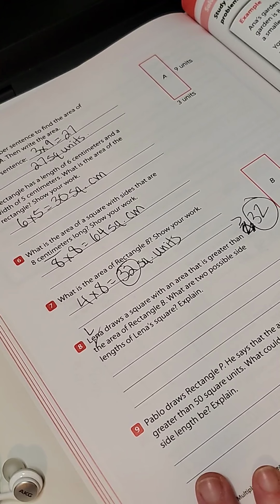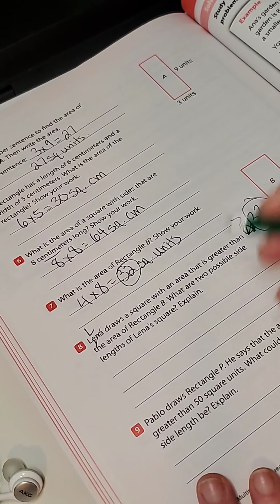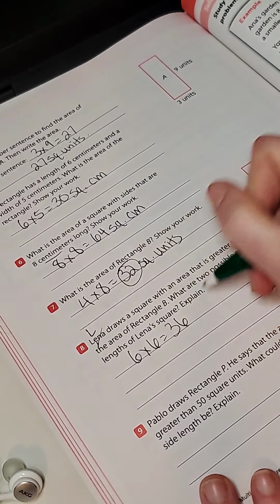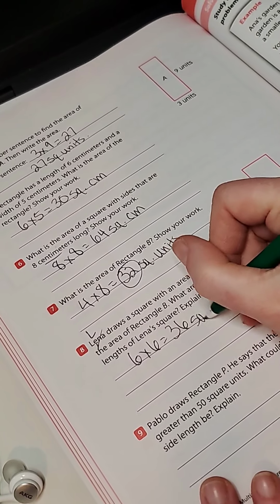So let's try, 5 is a good place to start. 5 times 5? No, that's 25. That won't work. 6 times 6? That's 36. So 6 times 6 equals 36 square units. Hi, Molly.